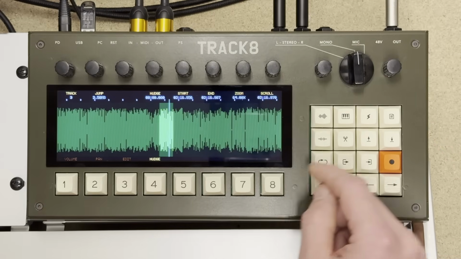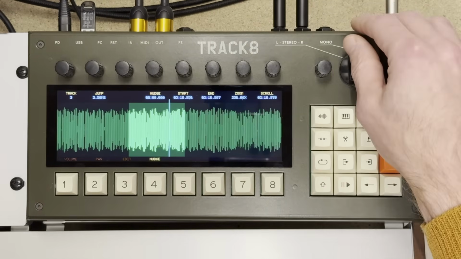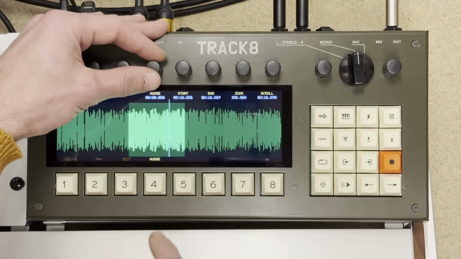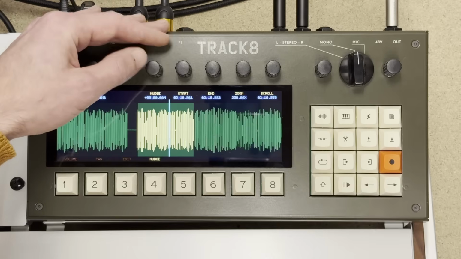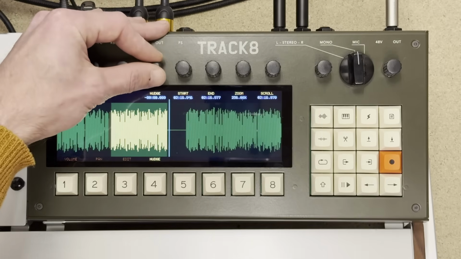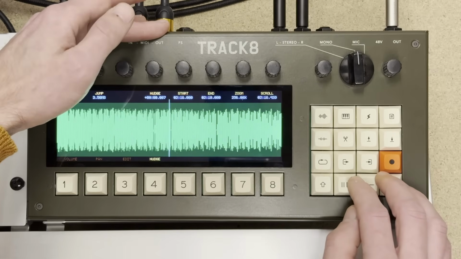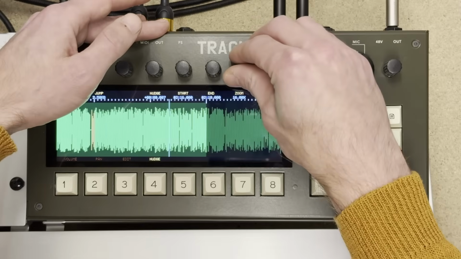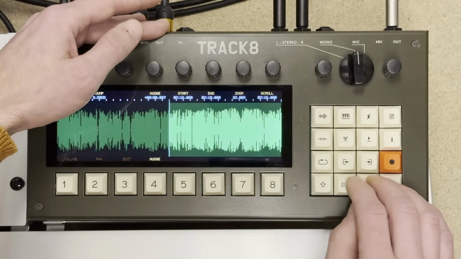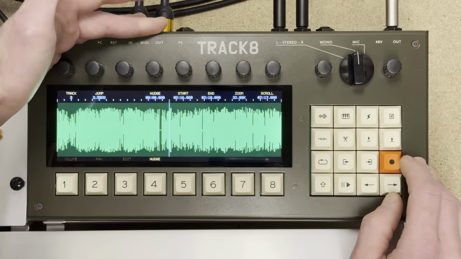Last one is nudge. Nudge works pretty similar to how the editing works, but nudge lets you nudge a selected region. So with the nudge button, you can move the selected region left or right. You can pre-listen to whatever you did there. Maybe we should zoom out a bit so it gets clearer. And if you want to confirm the nudge, you can just press the nudge button.